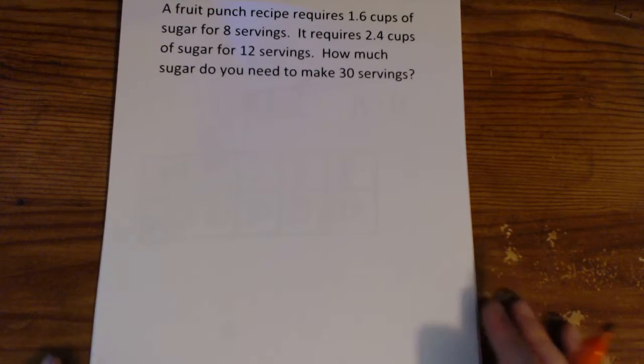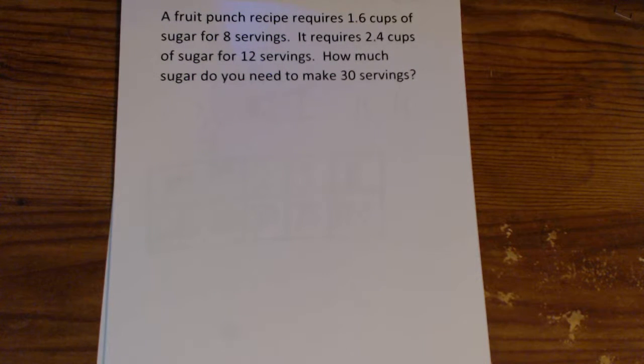Here we have one. A fruit punch recipe requires 1.6 cups of sugar for 8 servings. It requires 2.4 cups of sugar for 12 servings. How much sugar do you need to make 30 servings?